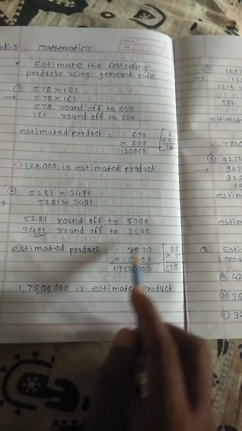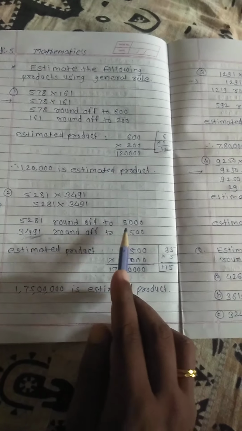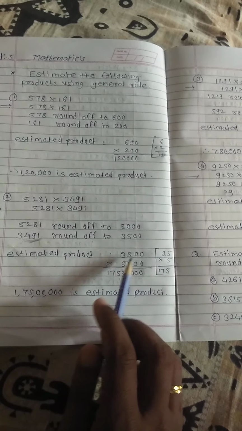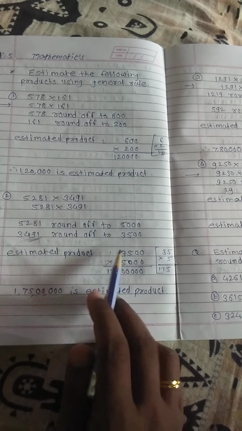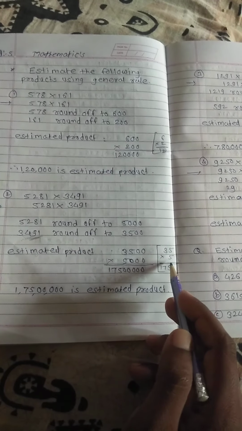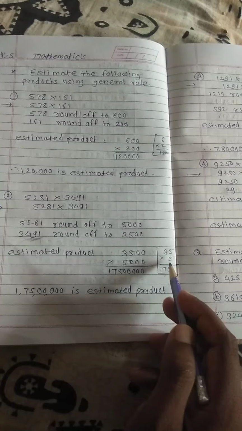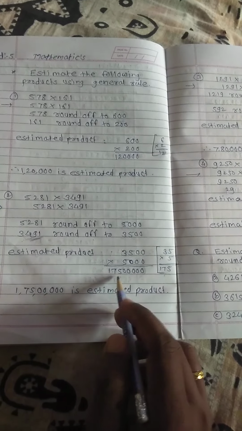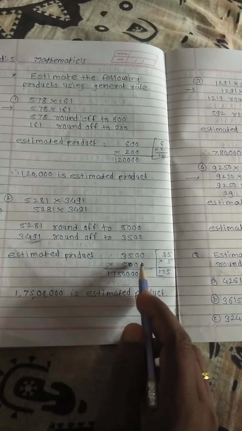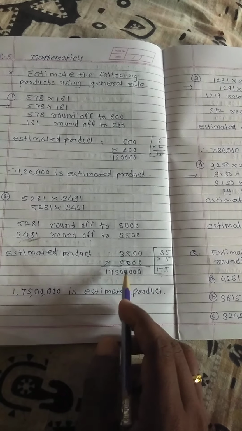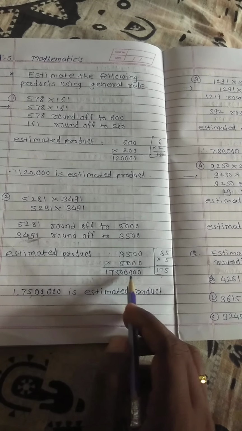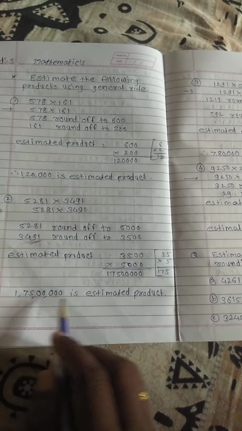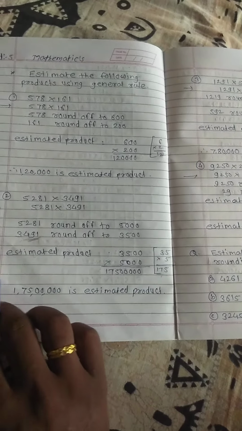Estimated product is equal to, now I am writing 3,500 first and multiplying by 5,000. Now just ignore the 0s and multiply the whole numbers: 35 multiplied by 5. 5 5s are 25, 2 carry, 5 threes are 15 and 2 is 17. 175. Write this 175, then count the number of 0s: 1, 2, 3, 4 and 5. Put the 5 zeros after 175. We get the answer 1 crore 75 lakh as the estimated product.